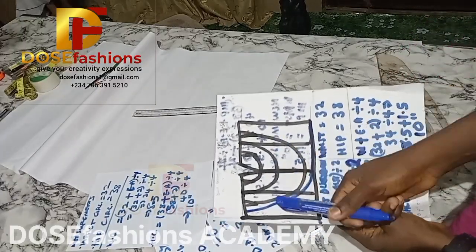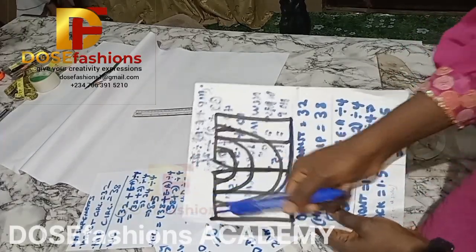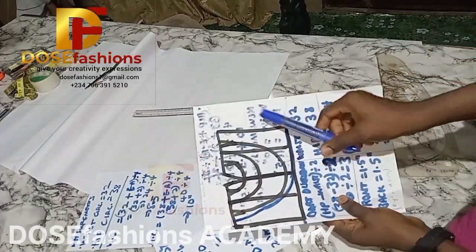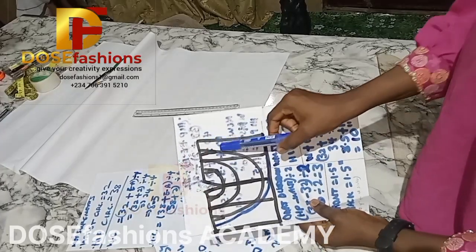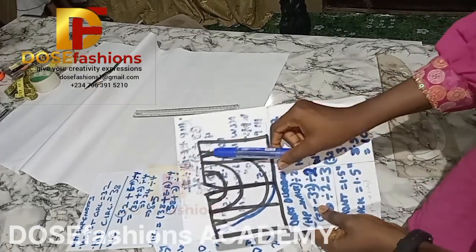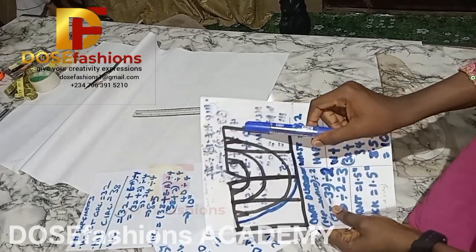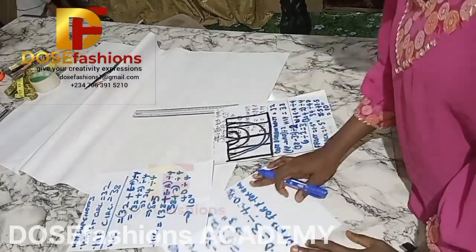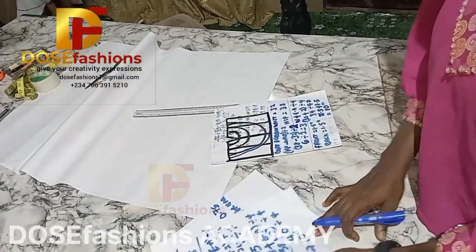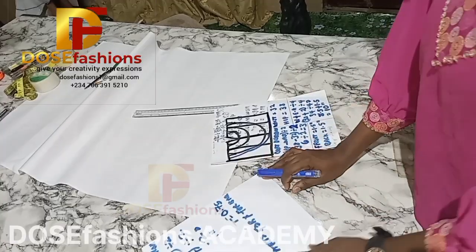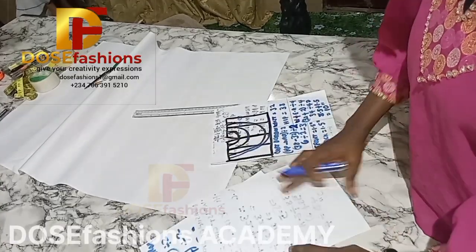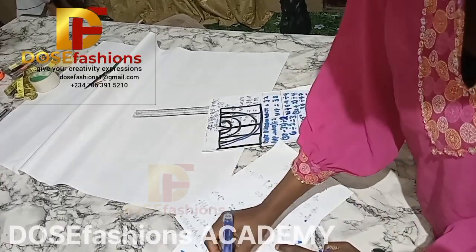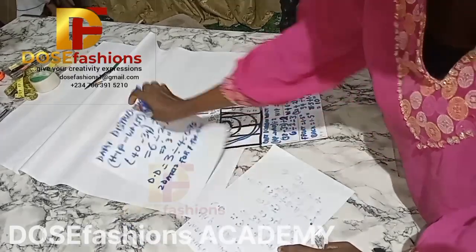But if you are not doing 4 darts, like 2 darts for your front and 2 darts for your back, look at what I'm showing you on this sketch on my paper. If it is 2 darts you want, maybe 1 dart on the front and 1 dart on the back, you're just going to be dividing by 2. It depends on the number of darts you are putting. But for this case, we are putting 4 darts, and it is divided by 4. It's 0.75, which is rightly divided.